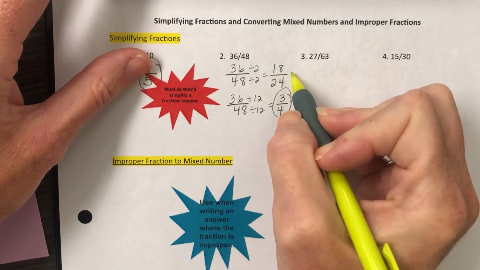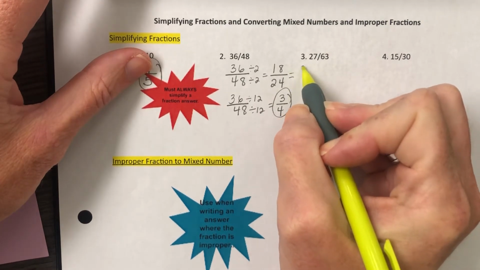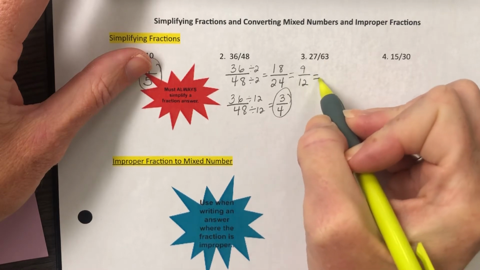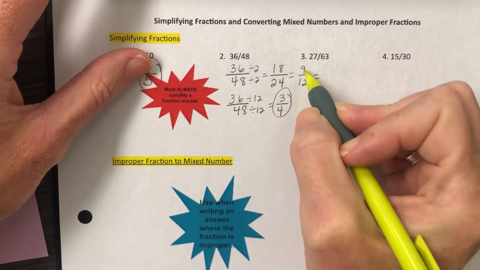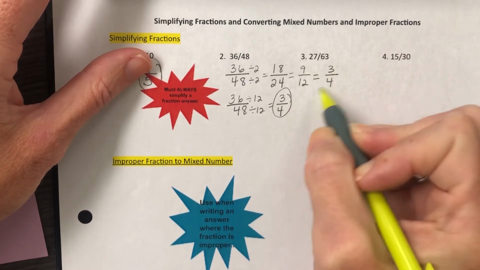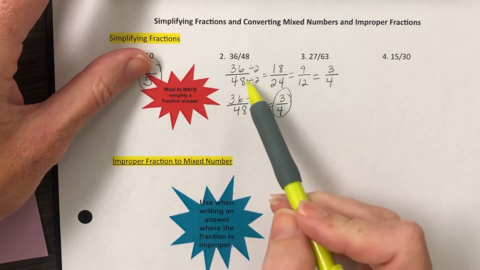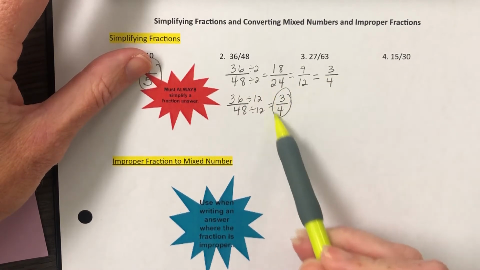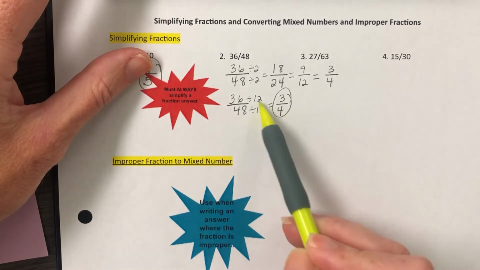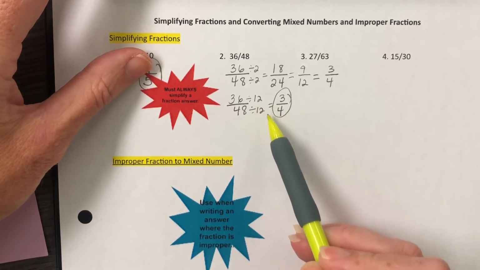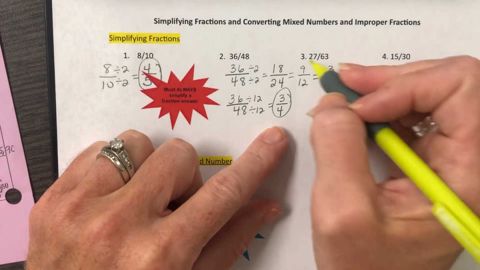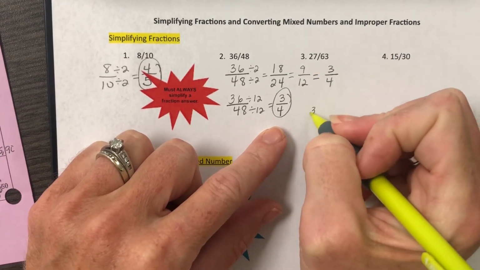Now here, if you would have divided by 2, you would have gotten 9/12. You can't divide by 2 again, but you can divide these both by 3, and we would get 3/4 that way. Okay, so you can always do this. It's just one step if you divide by the greatest common factor. I don't care which way you do it, but you always have to simplify all the way down. Okay, I'm going to come down here and do number 3.